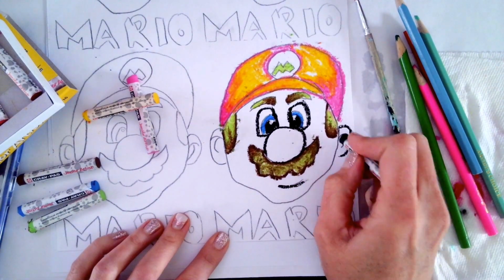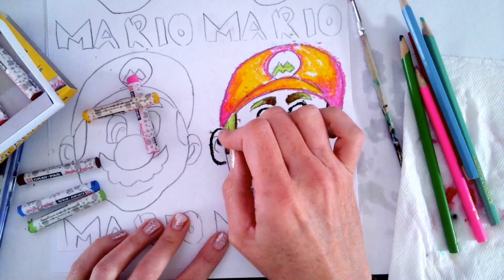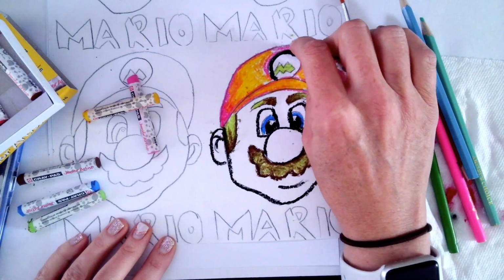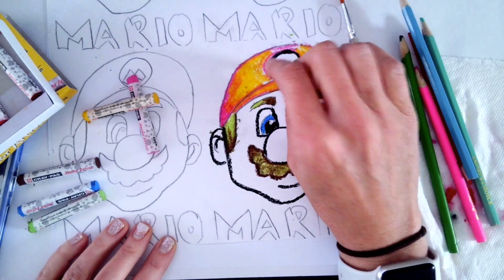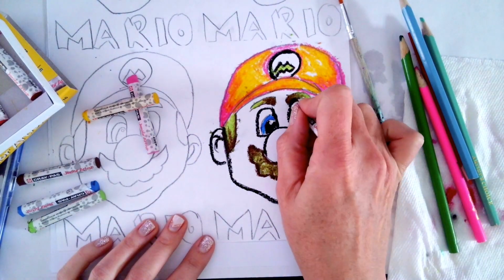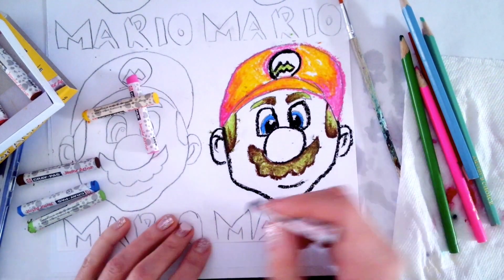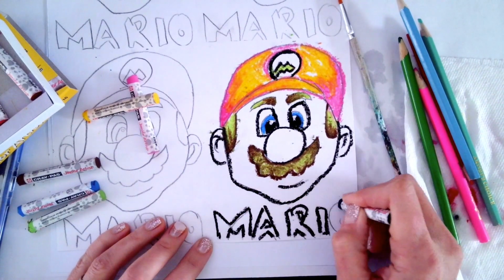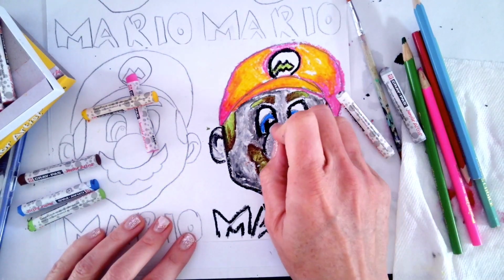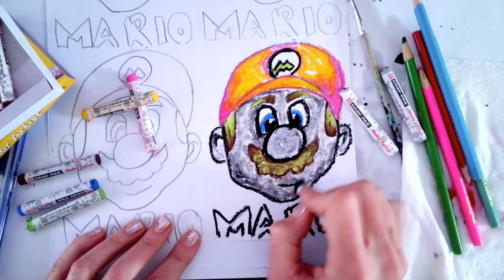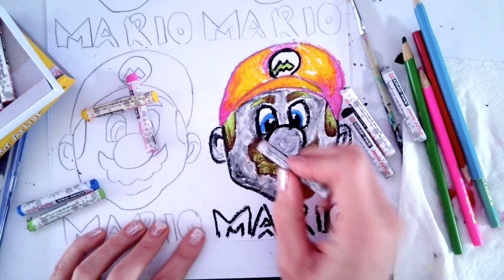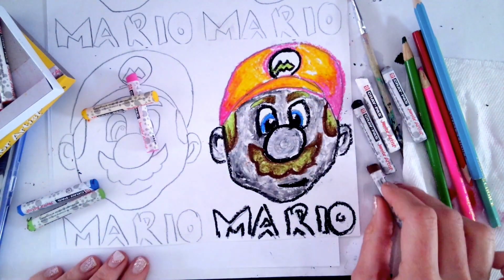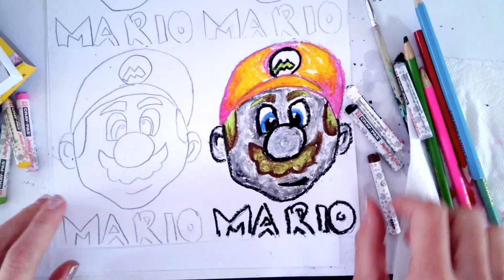So when you are using oil pastels, you notice how I'm holding the oil pastels kind of away from the palm of my hand. You don't want to smear your work. That's one of the things that can happen, and it will look not so good. So do be careful with oil pastels. I went ahead and colored the face gray, and as I'm finishing up, I am just going over some of my lines that I want to make sure stand out and are nice and dark.